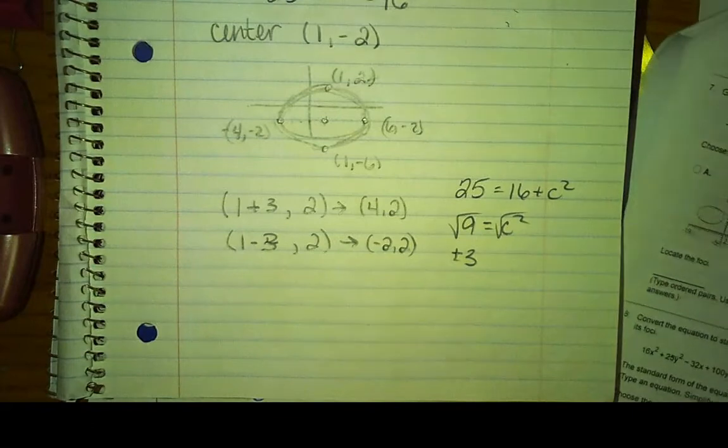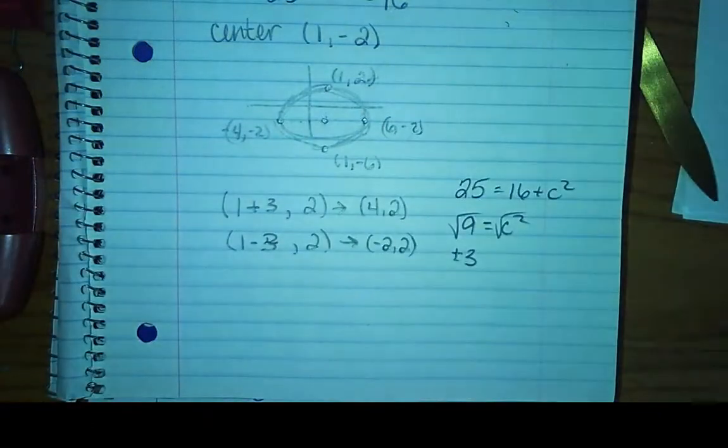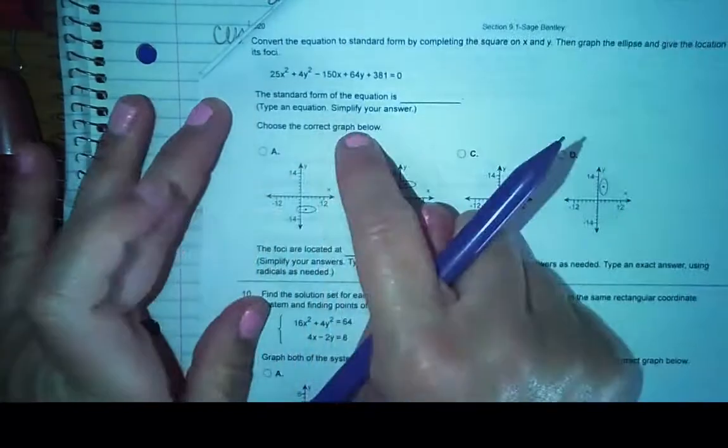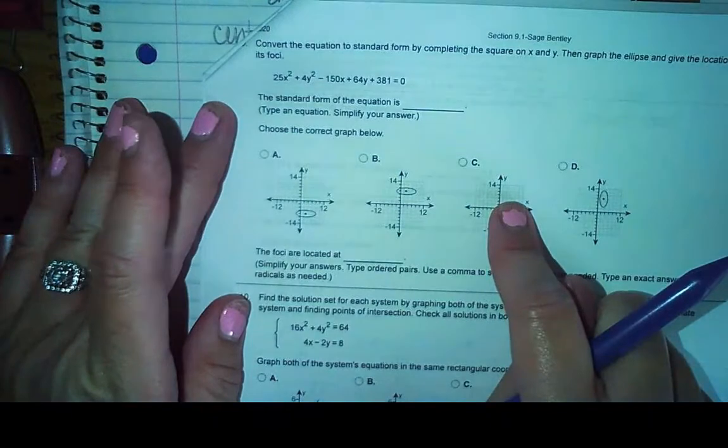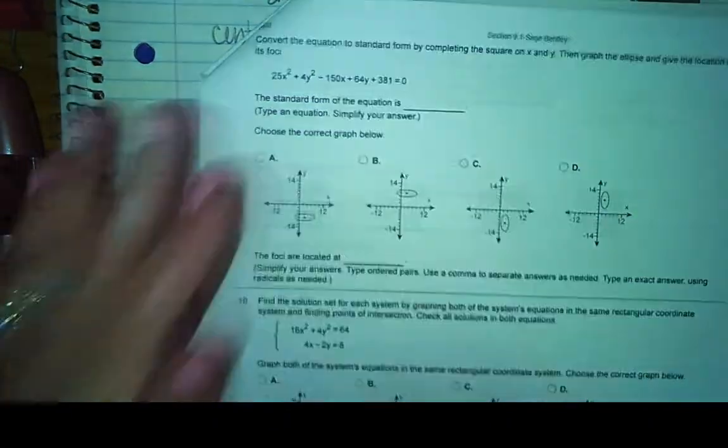And let's see, I think we've got 2 more. Let me see if I can squish this in so we don't go to another video. All right, so I'm going to let you do this one just because it's very similar to what we just did. You're going to complete the square, so follow the same steps.